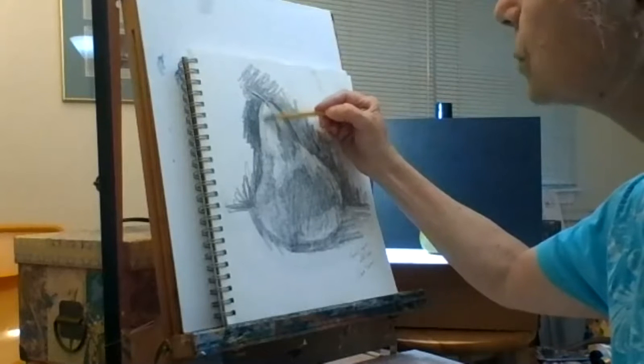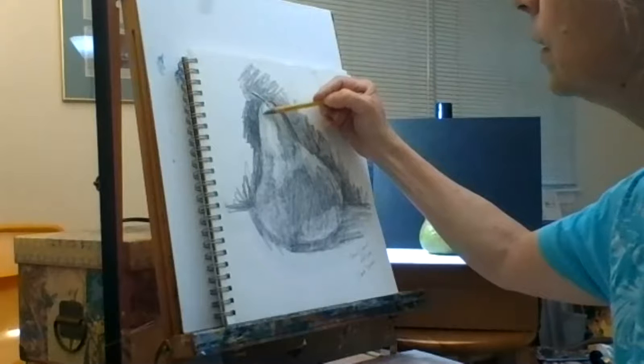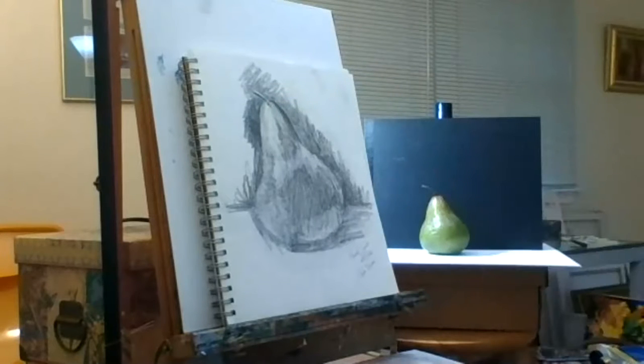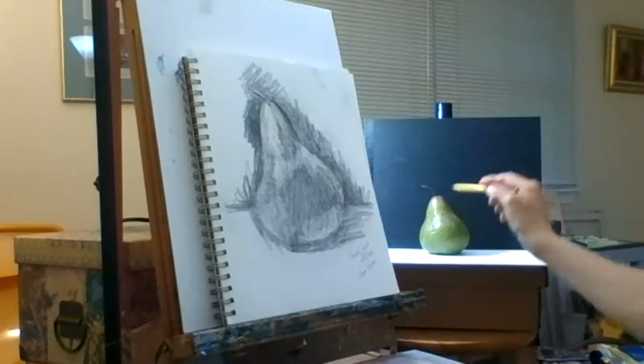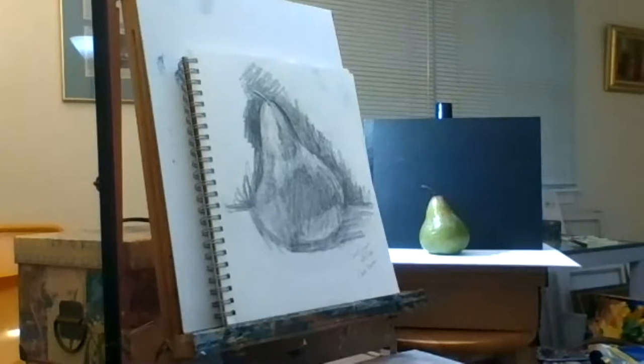And the key to showing the speckle of light in the case of what we see on the pear, there's a long speckle of light that comes down. Well, the key to showing that is to have on either side of it much darker.